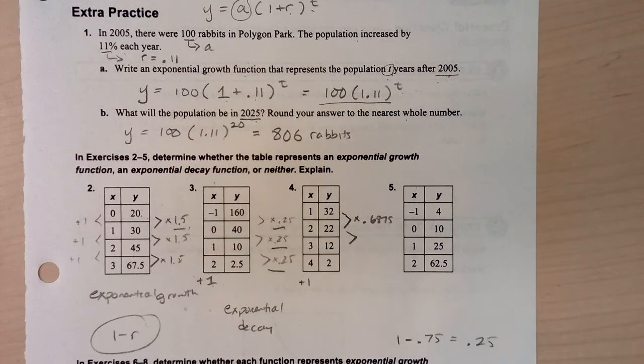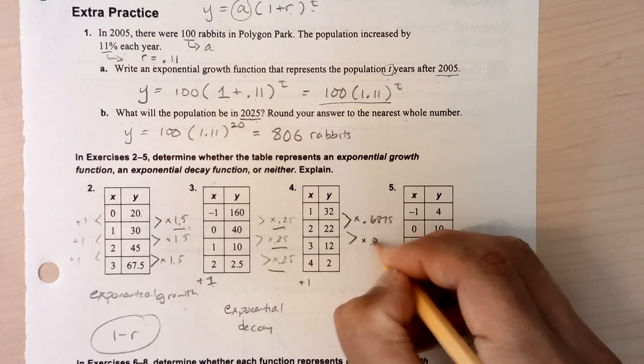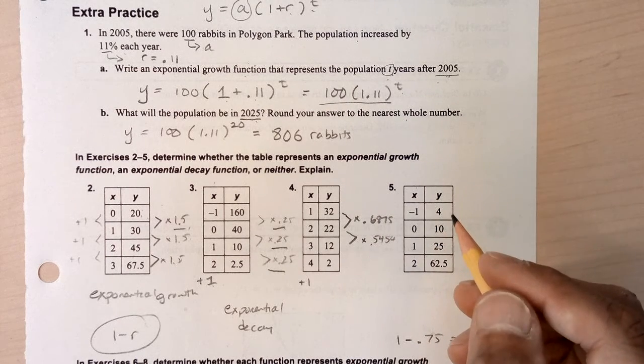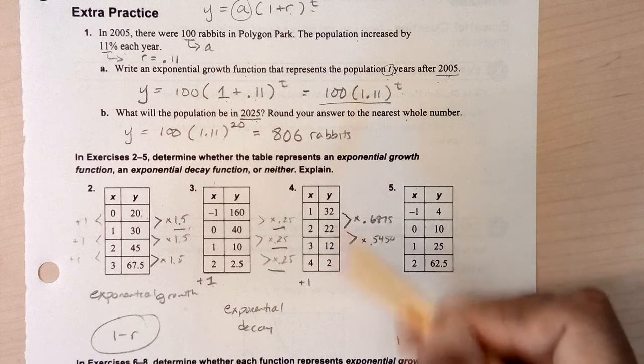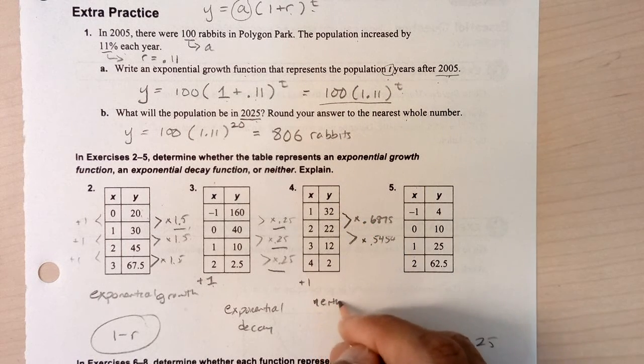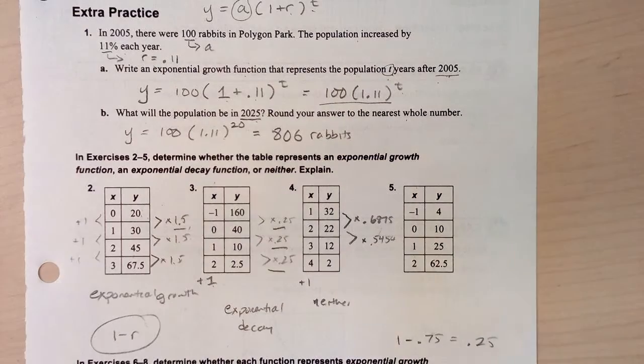If you divide 12 by 22, here's what you come up with. 0.5454, etc., or repeating. This is not the same, so it would not be either. It can't be exponential growth for sure because y is decreasing. It's actually neither because you're not multiplying by the same number each time.